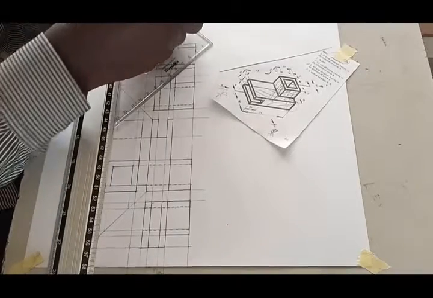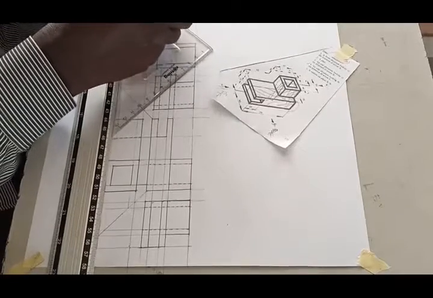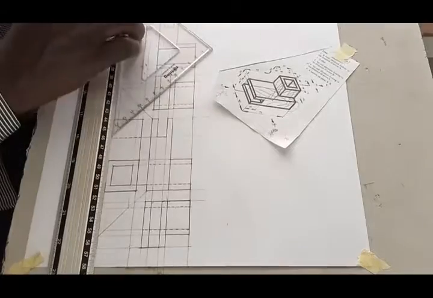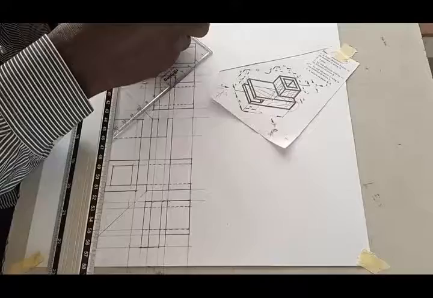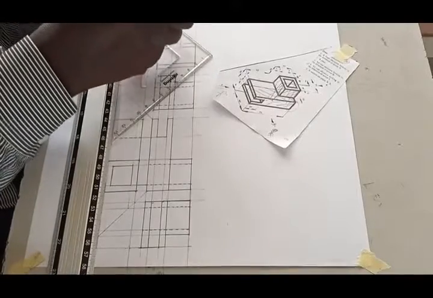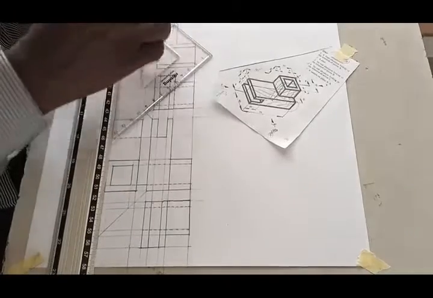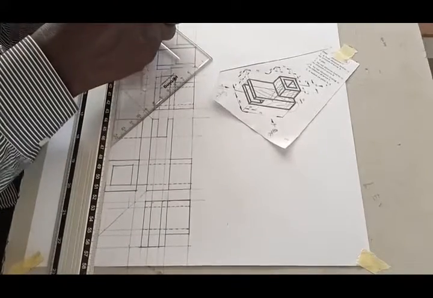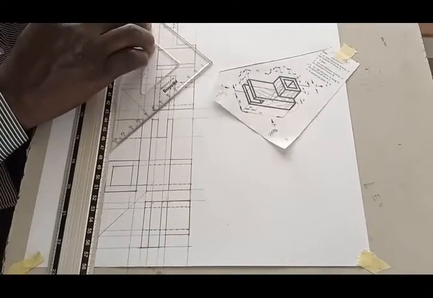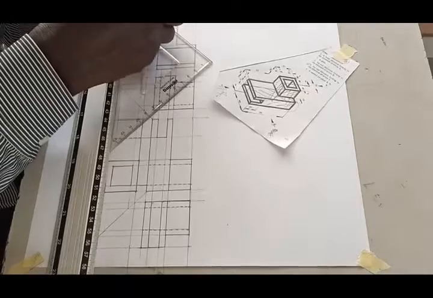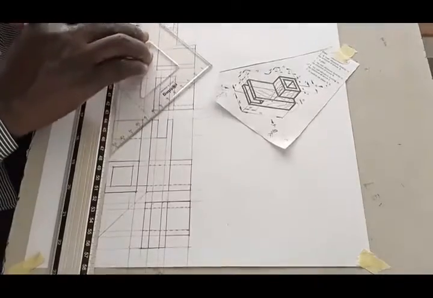So I'll go like this, and make sure your section lines are evenly spaced as much as possible, and you don't allow your section line to go out of the boundary of your drawing. So remember, your section line must not be perpendicular to any of the outlines.